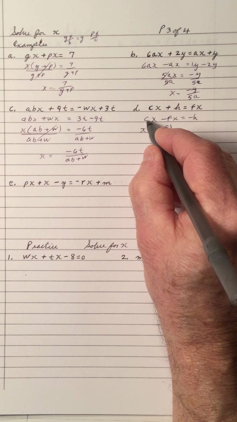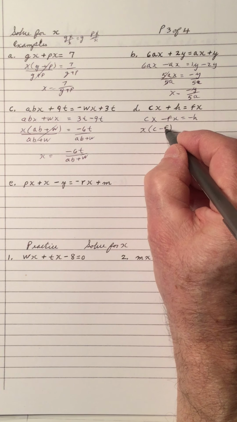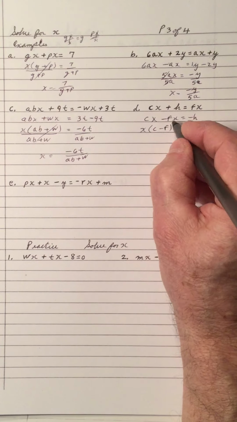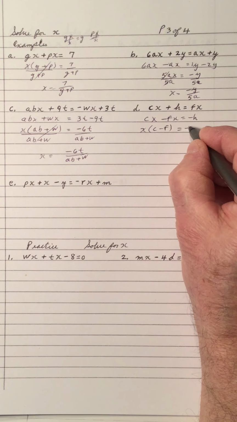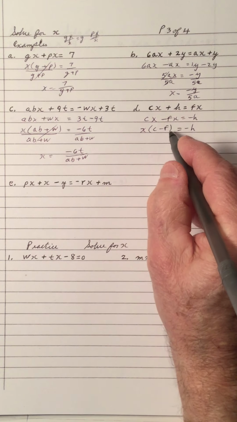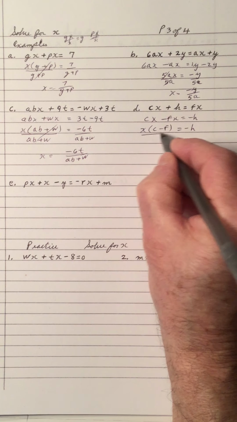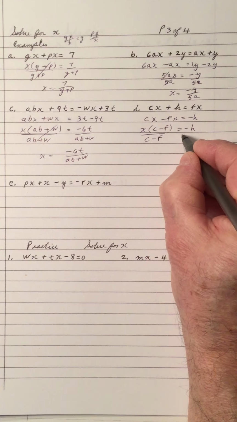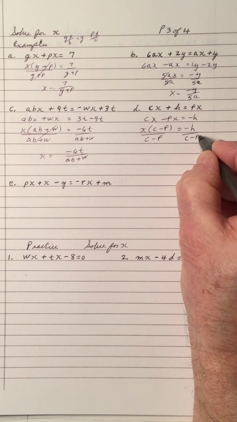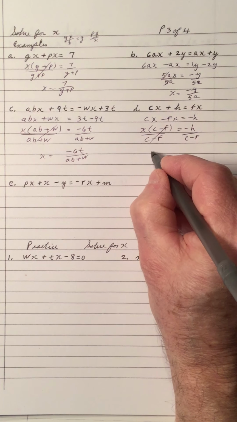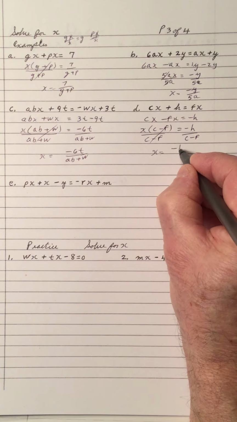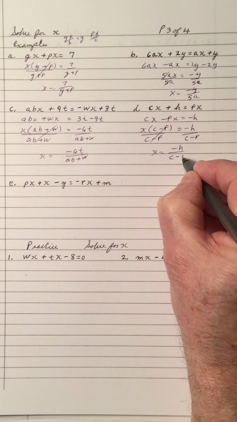So you take x out of that, you get a c. You take x out of that, and you get an f. You divide. Notice the x's cancel. And that gives you negative h. And because we have x isolated, we divide by c minus f. They cancel, so I get x equals negative h all over c minus f.